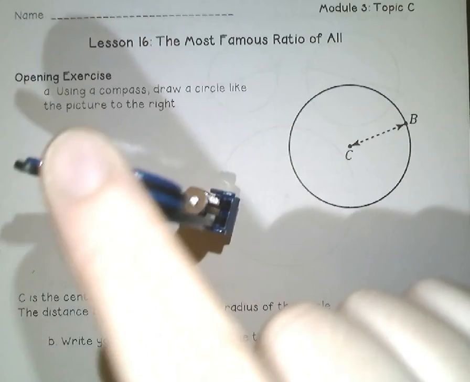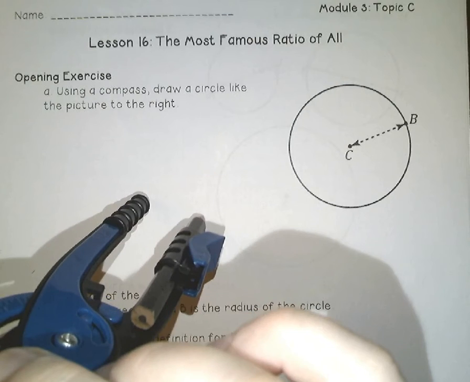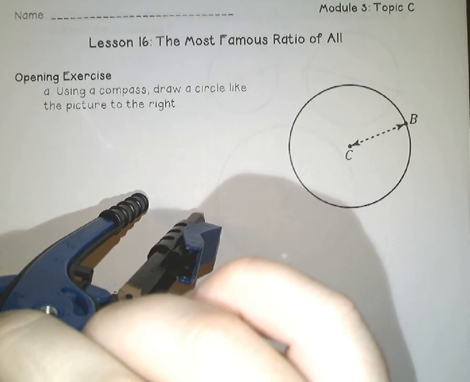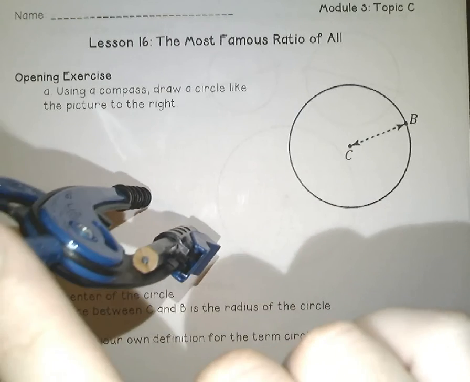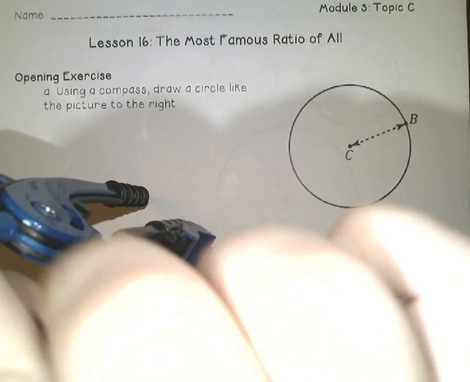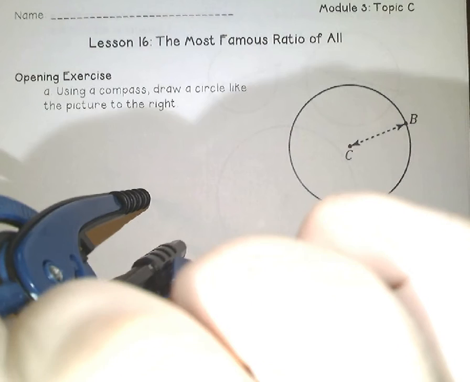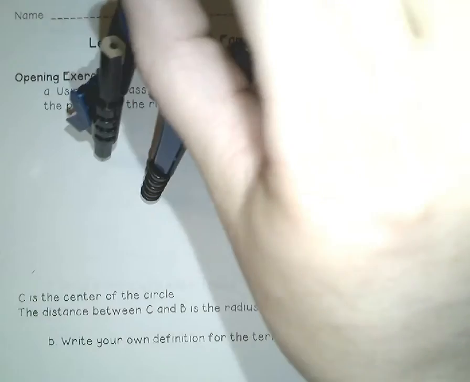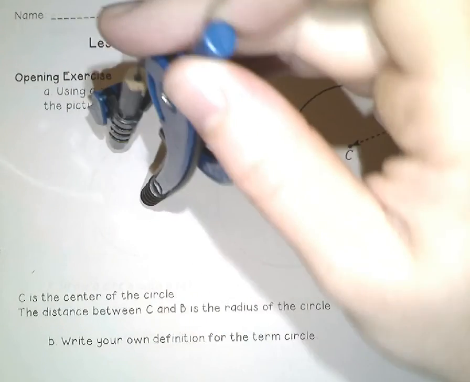So take a look. I'm going to place the needle on the paper, and then I'm going to hold the top of my compass right here and rotate it, and the marking point makes the shape of that circle.